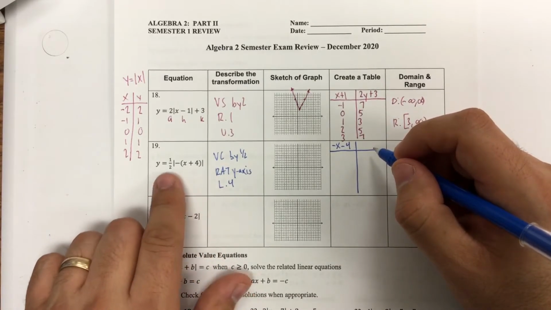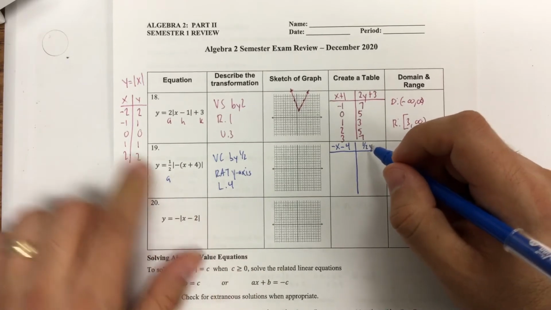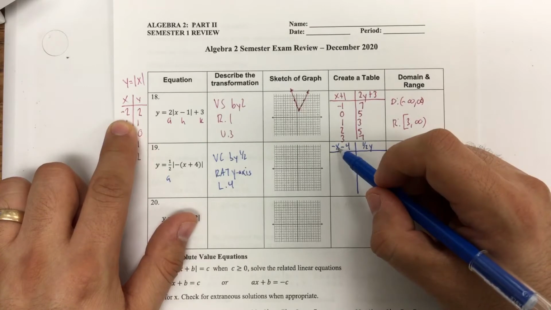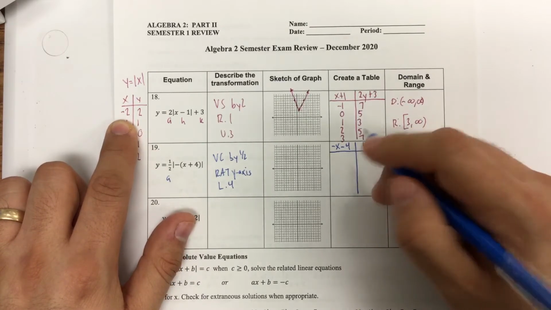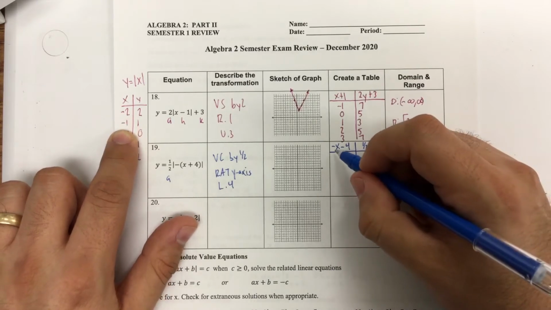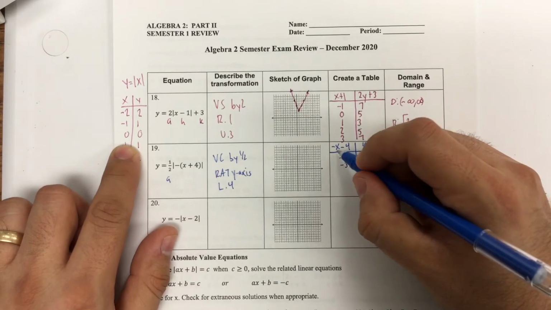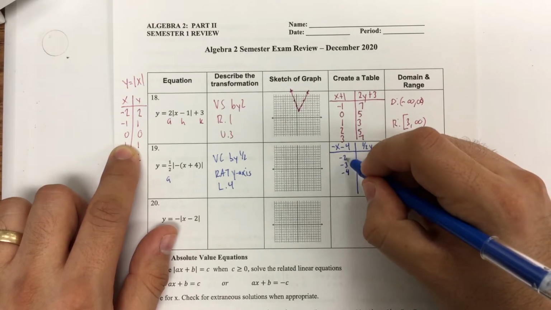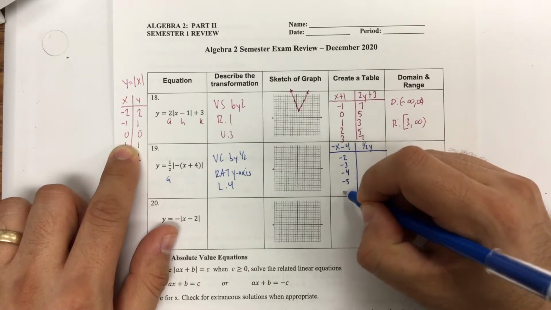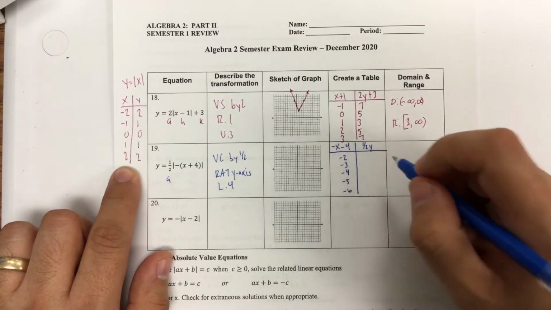For the next one, the vertical compression by 1/2 is half of the y values. So we take negative x, so negative 2, negative 2 is 2. 2 minus 4 is negative 2. So negative 1 becomes positive 1. 1 minus 4 is negative 3. 0 is 0, so minus 4 is negative 4. And hopefully you can see the pattern, negative 2, negative 3, negative 4, negative 5, and negative 6. And you can definitely verify that. Negative 2 minus 4 is negative 6.